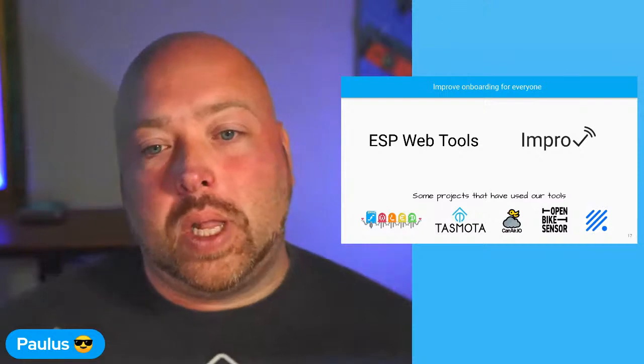Now, we also added Improv back into ESP Web Tools. So now this button to install the software will also configure the wireless access and help you add it to your smart home, all in a single flow. And we've seen great adoption of this. Big projects like Tasmota, WLED, and ESP Easy have already adopted this and have made it part of their website.